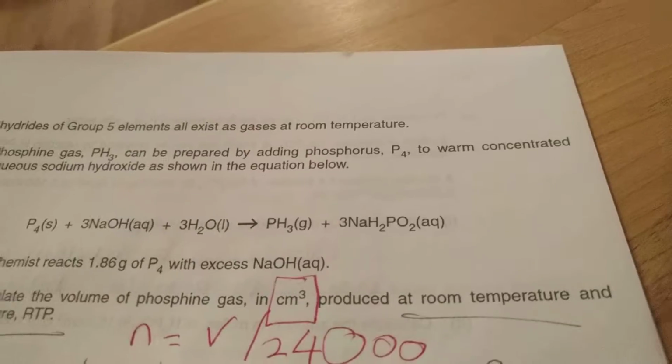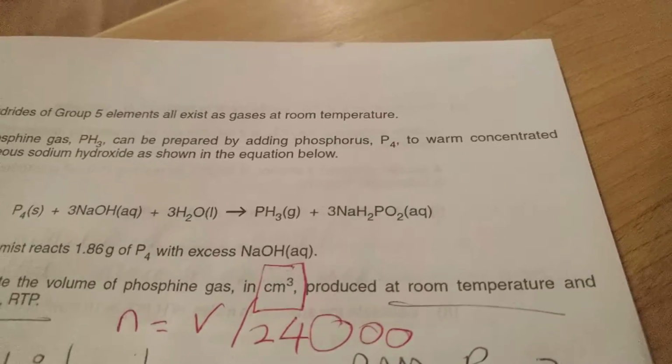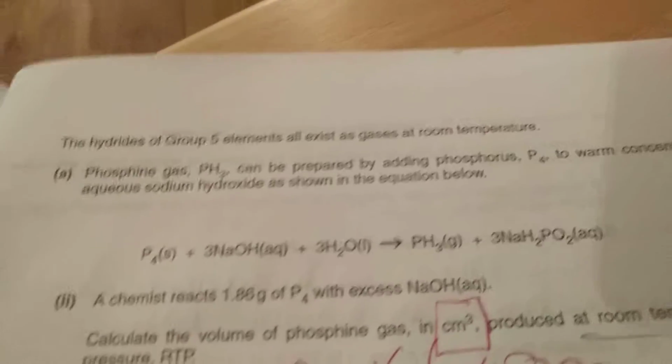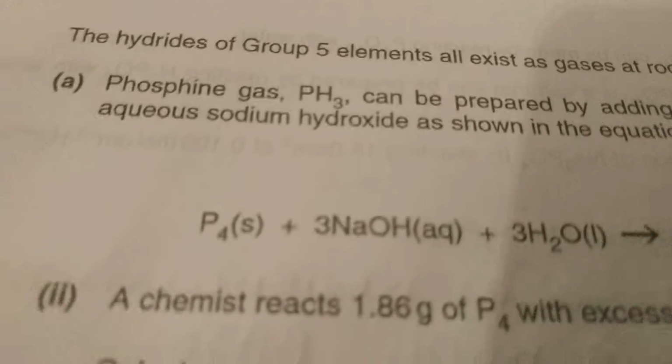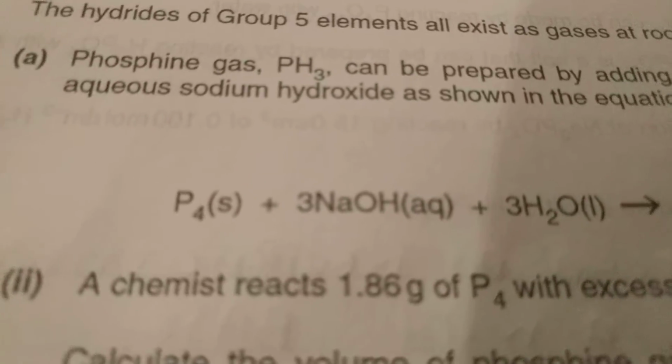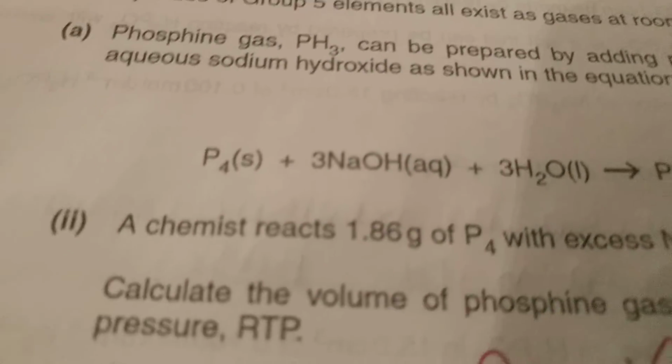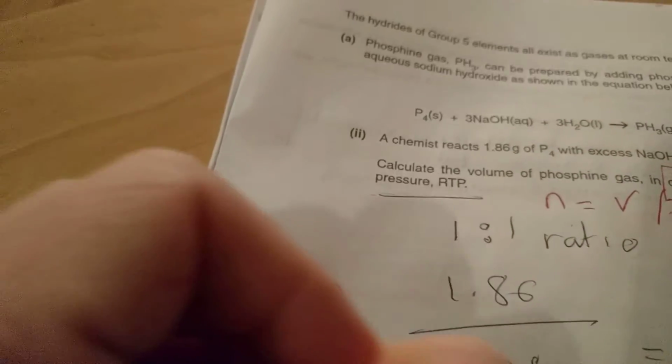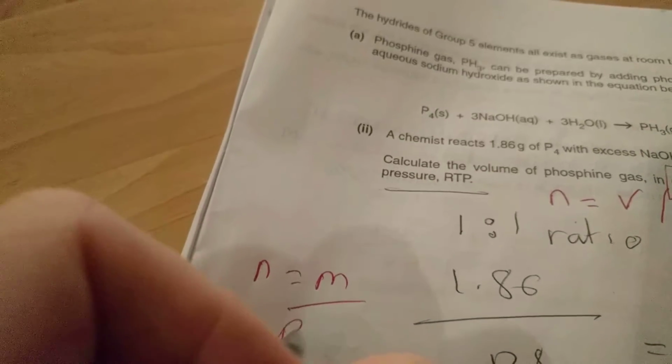But before I can work out the volume of gas given off, I need to work out how many moles of phosphorus I started off with. And since I've got 1.86 grams of phosphorus, P4, in the equation, I know I can use n equals m over Mr. That's my equation.